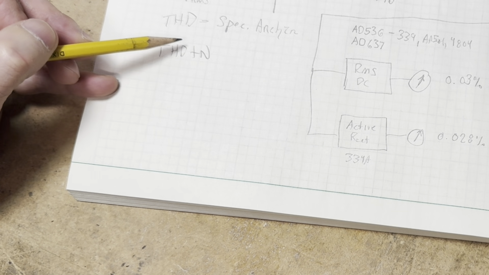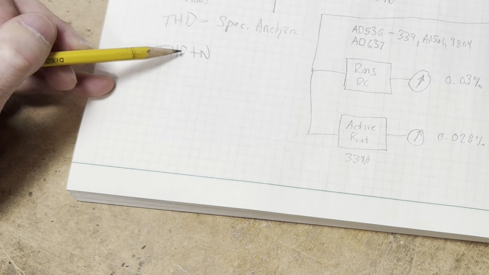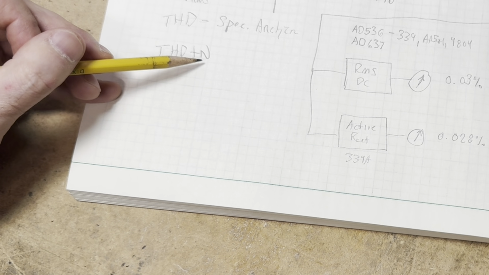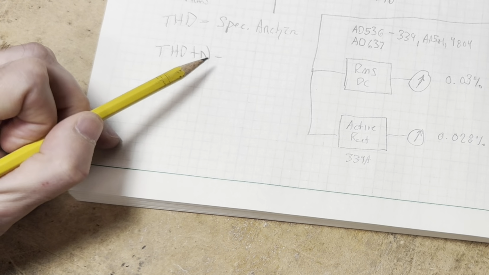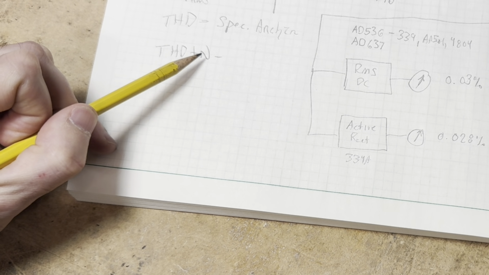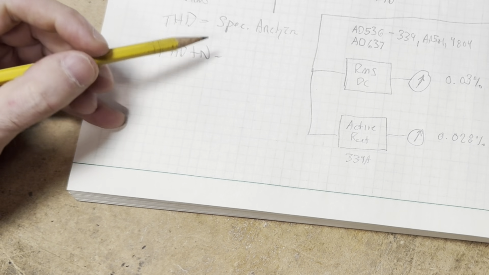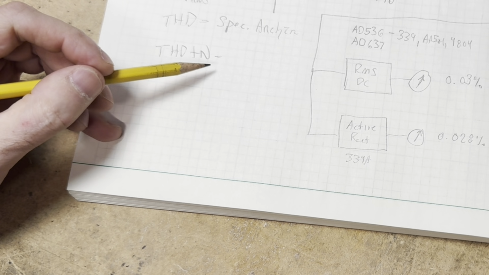When we do total harmonic distortion plus noise, we then take the level of our harmonic components and we add the signal level due to noise. Now, this is something that you could not do with a spectrum analyzer because the noise level changes continuously.